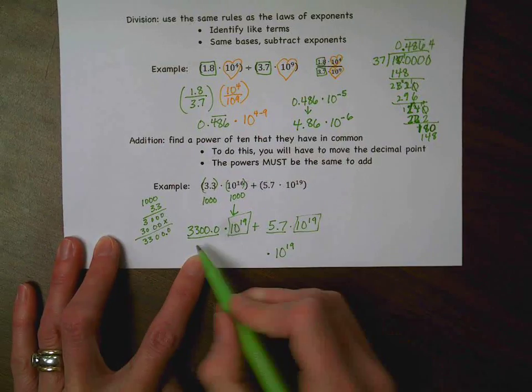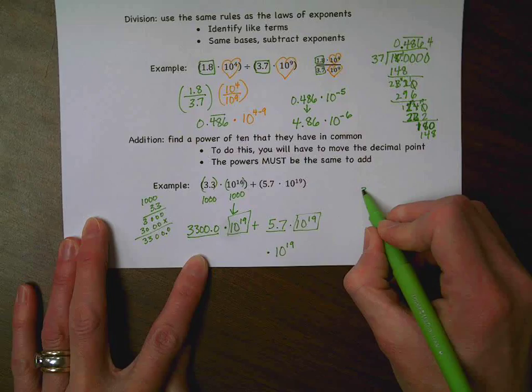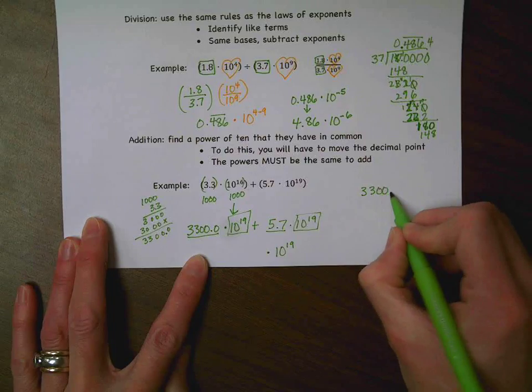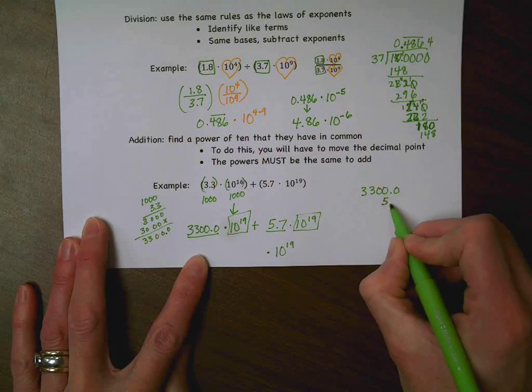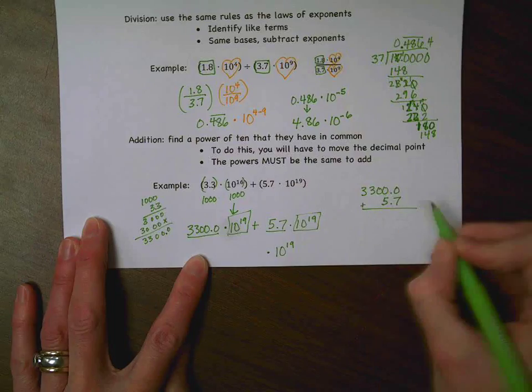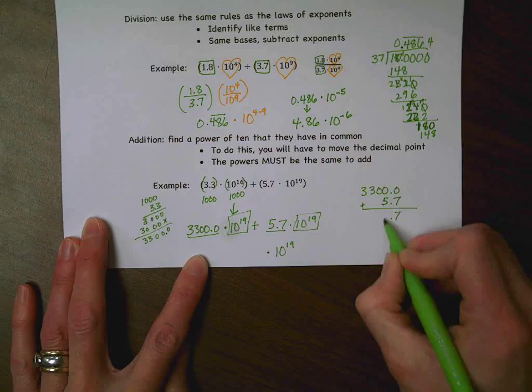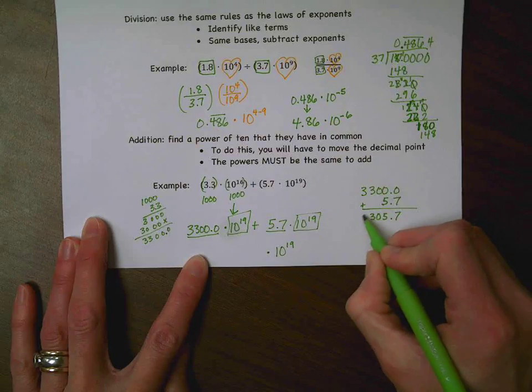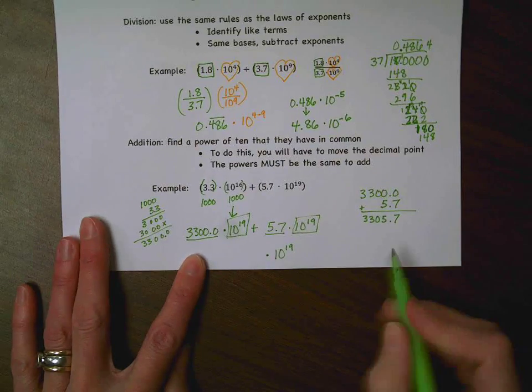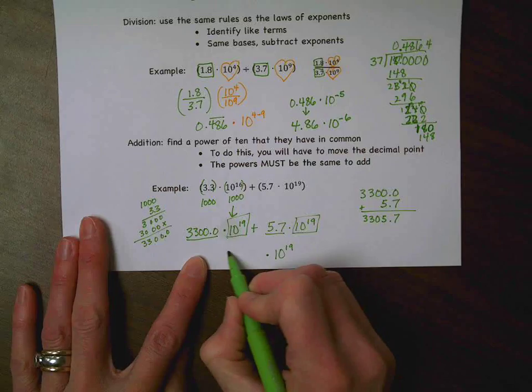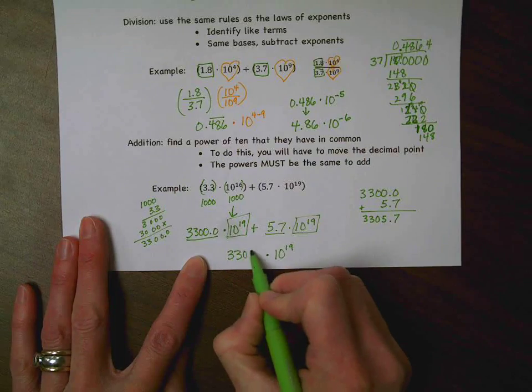And so the most important thing that you have to remember, don't forget your rules of adding decimals, you have to line up your decimals. So I have 3,300.0 plus 5.7, right? So that would be 3,305.7, and so I have that.